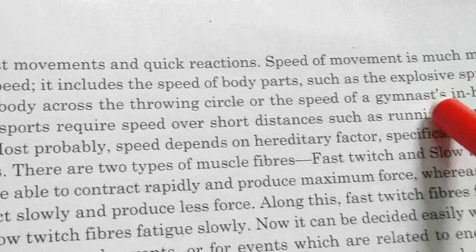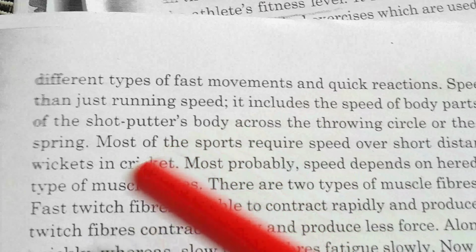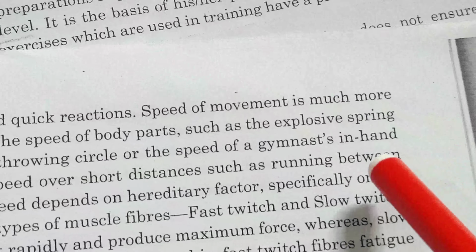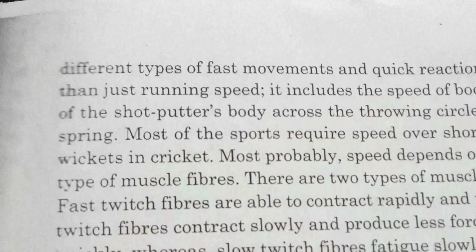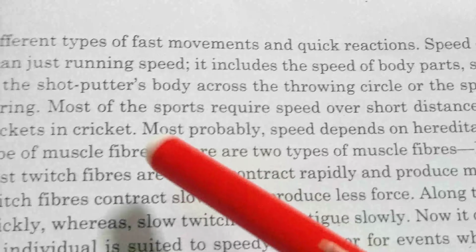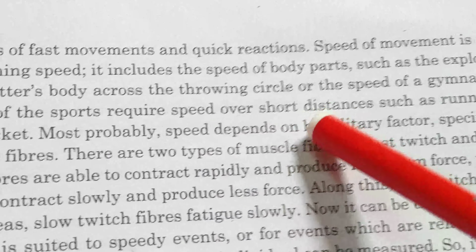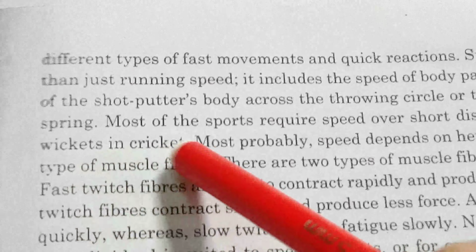In the same way, gymnasts use their speed in a handspring. Most sports require speed over a short distance, such as running between wickets in cricket.